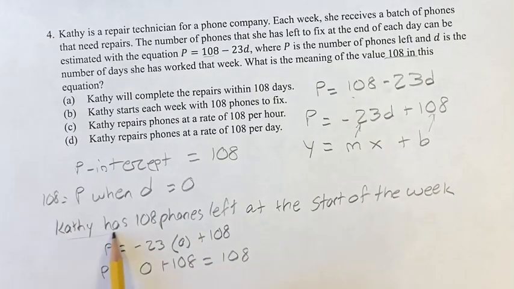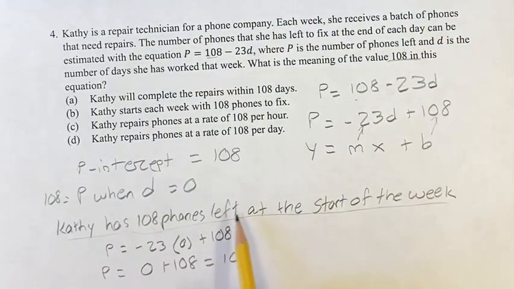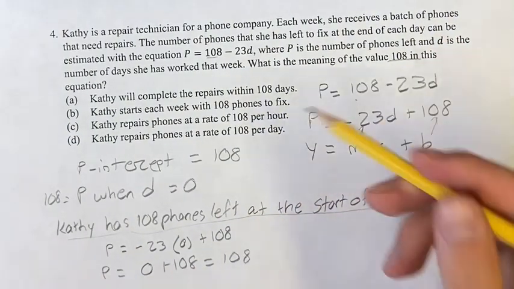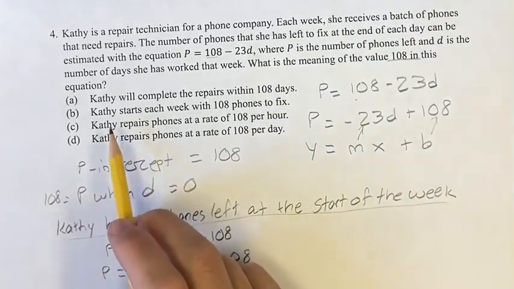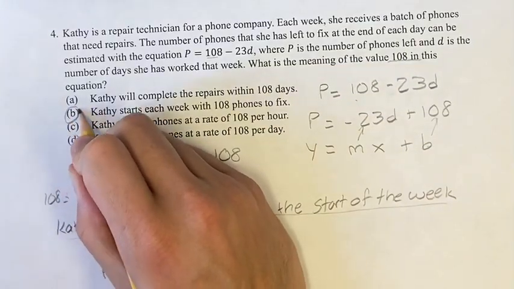So this is sort of our final answer, but we have to connect it to one of these. So Kathy has 108 phones left at the start of the week. Which of these is it most similar to? Well, Kathy starts each week with 100 phones to fix. So that is what we are basically saying here.